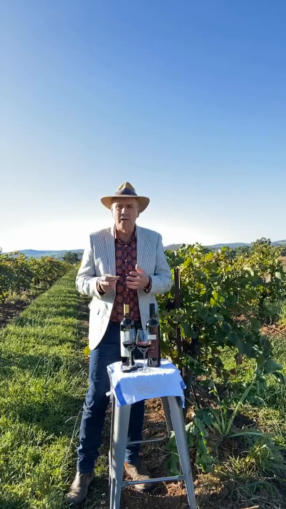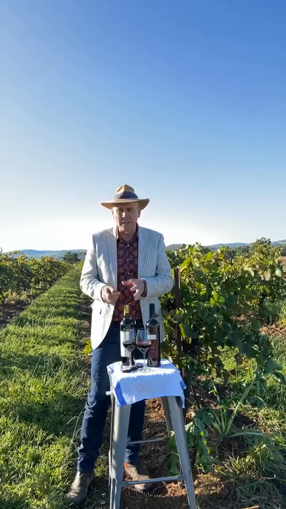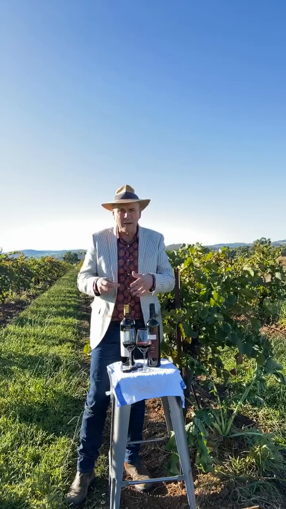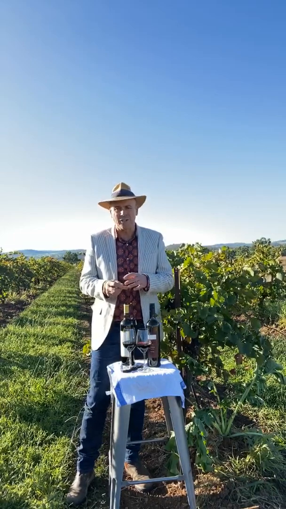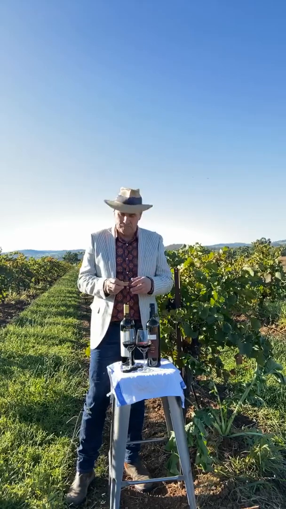Because we don't filter or we don't fine these wines, they have a bit of particulate matter, a bit of stuff inside the wine that settles. That needs a bit of oxygen so it ages, so it goes from one level to a better level.